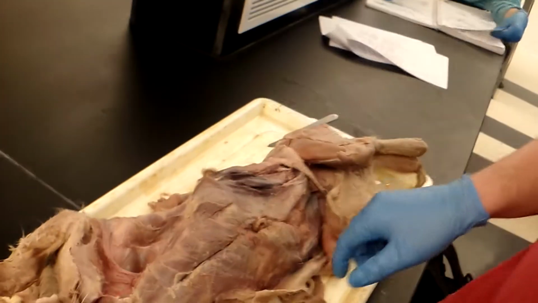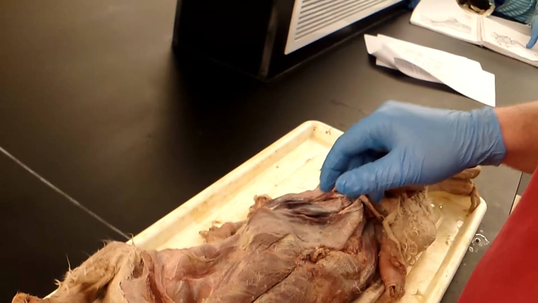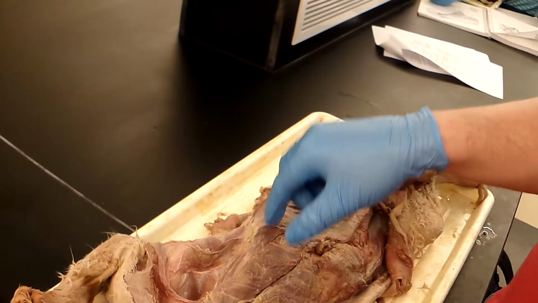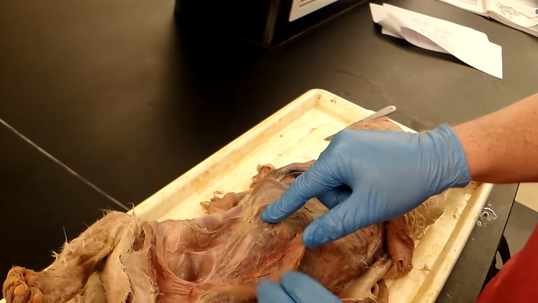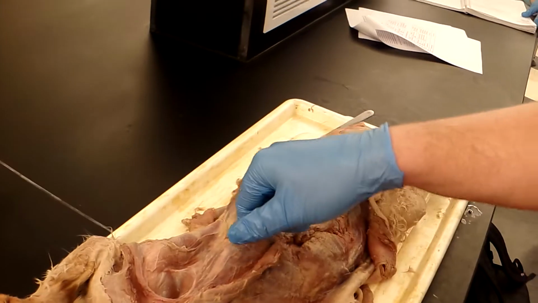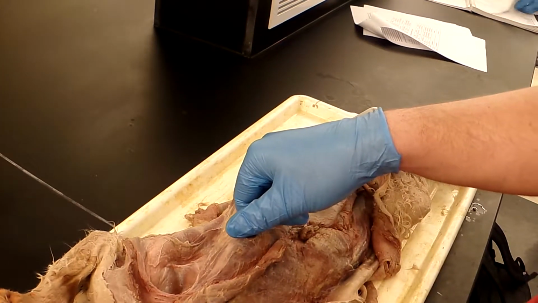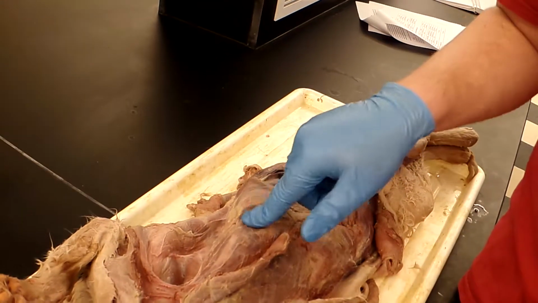The next is the scalenes, right up here. The origin is the ribs, the insertion is the cervical vertebrae, and the function is that it helps bend the neck and protect the ribs.